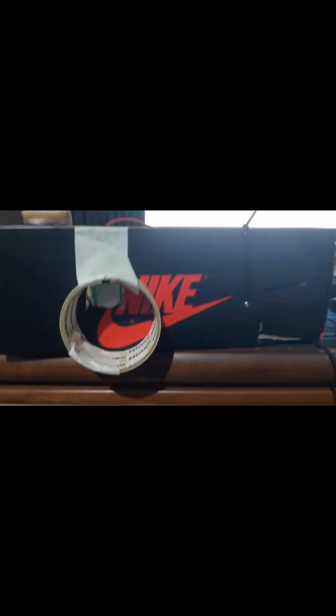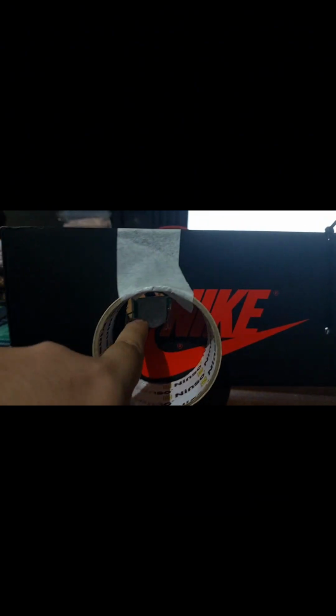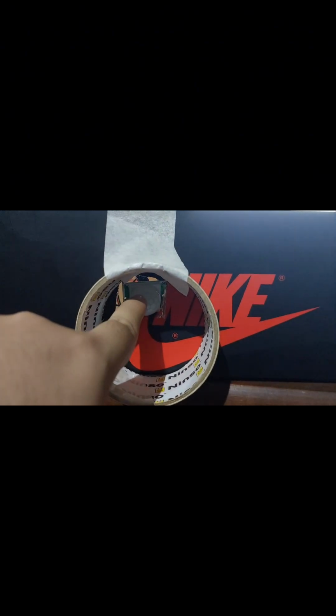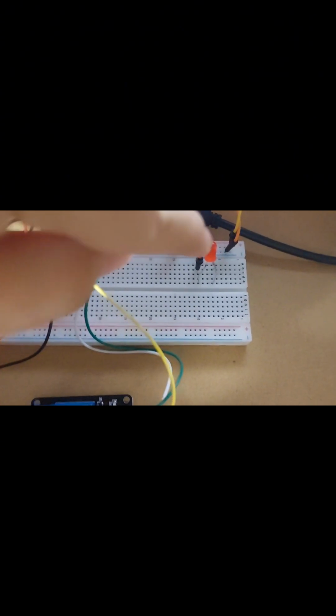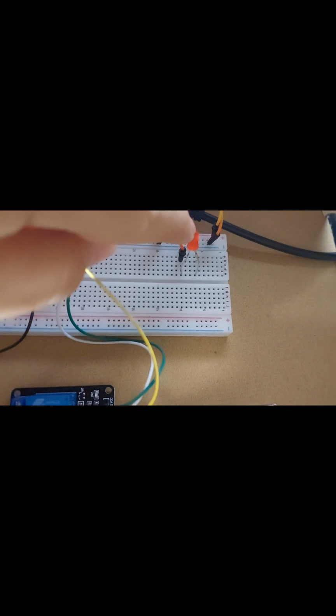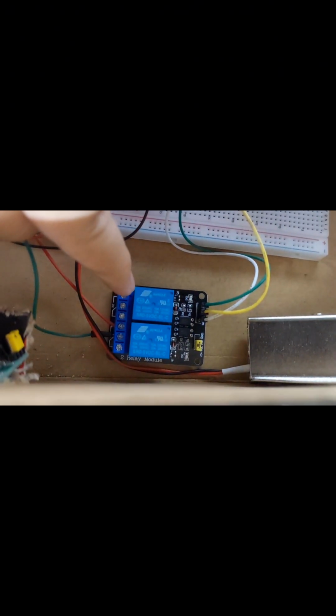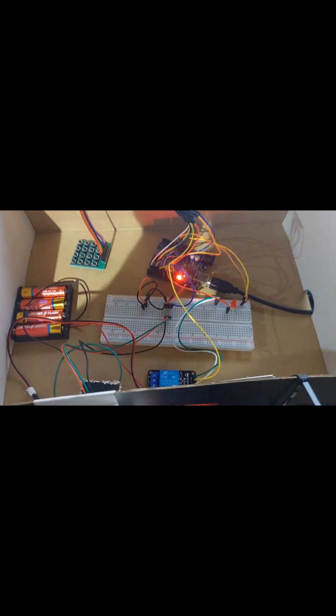For my project, I'm using a PIR sensor as one sensor, my keypad here is another sensor, 2. And another sensor is my camera right here, which is an advanced sensor that I'm using. 3 sensors in total. And for my actuators, which is my LED, my relay module, and my solenoid. So 3 actuators and 3 sensors are being used in my assignment.